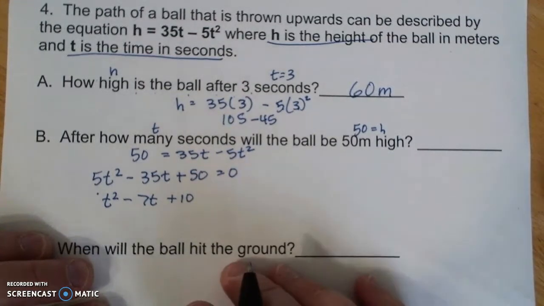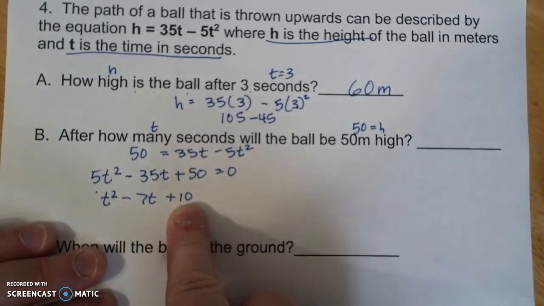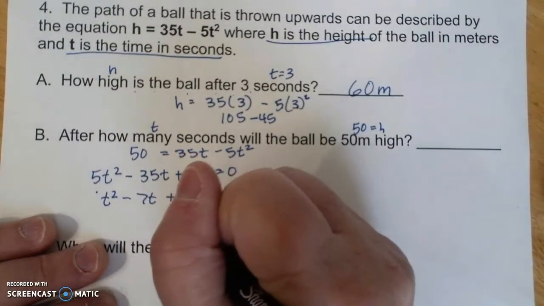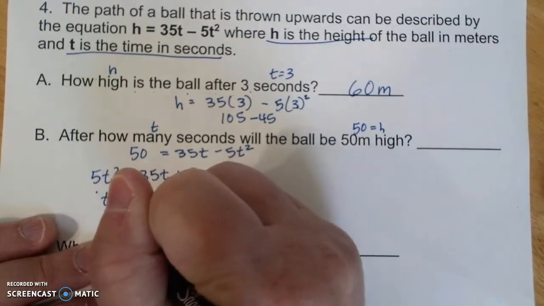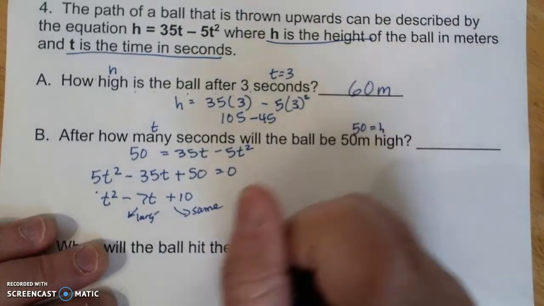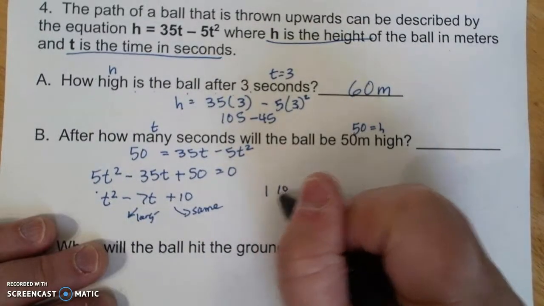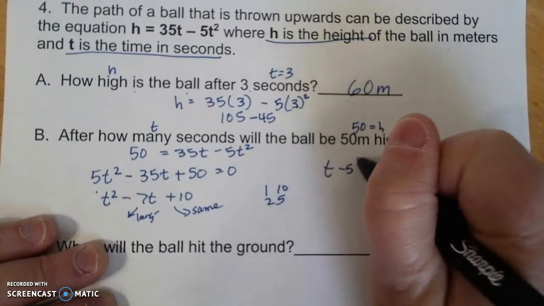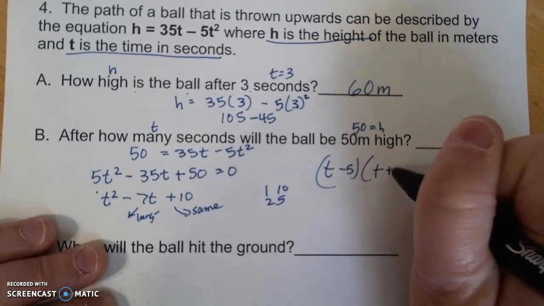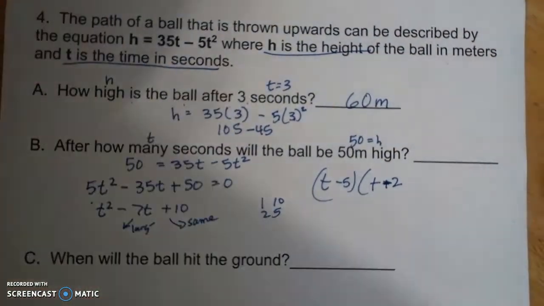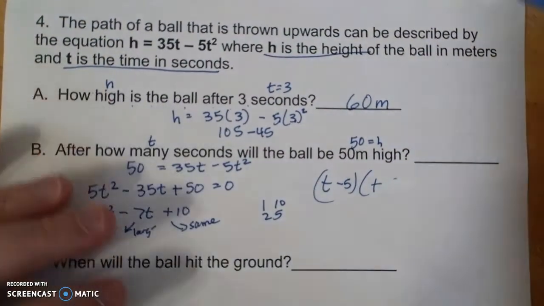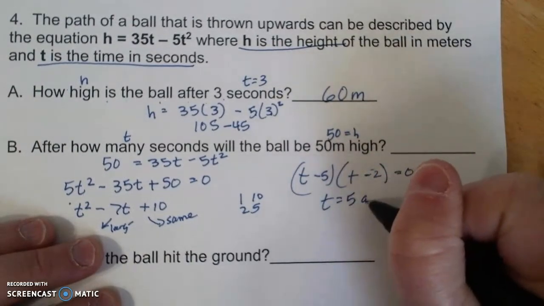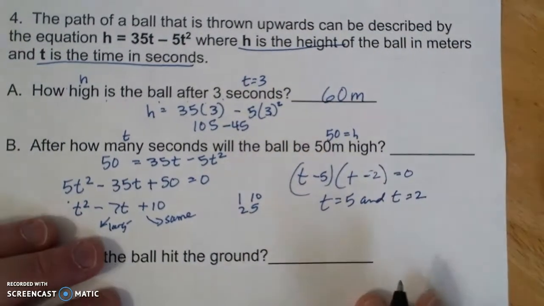And if you notice, we don't have to do it by quadratic. I can see that those are factors because these are the same. And this, the large is a negative. And I know that my factors of 10 are 1 and 10 and 2 and 5. And 2 and 5 give me 7. So that's t minus 5 times t minus 2. Let me clean that up so there's no confusion. t minus 2 equals 0, so t equals 5 and t equals 2.